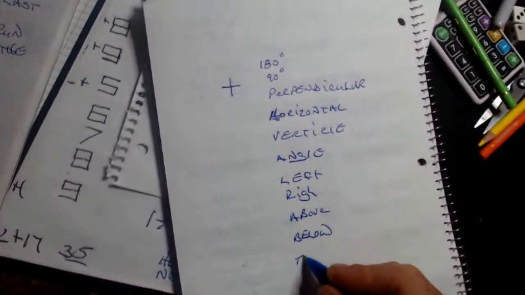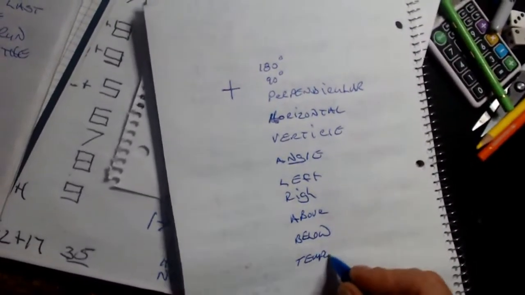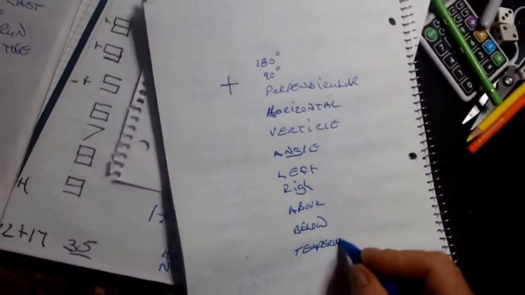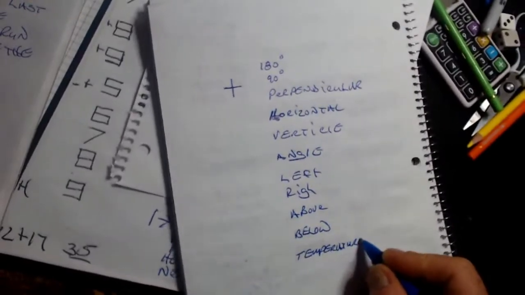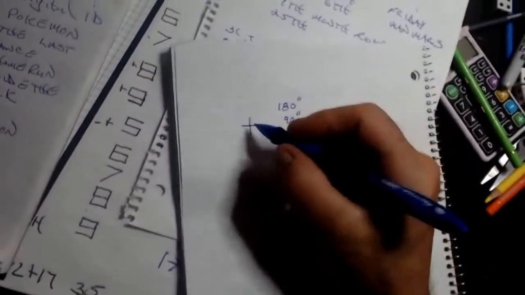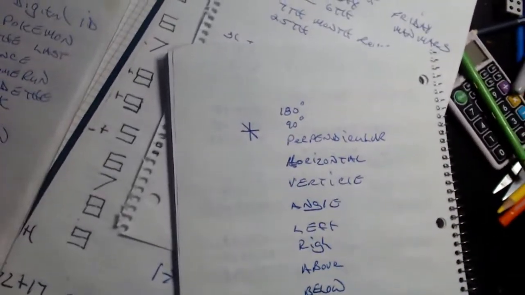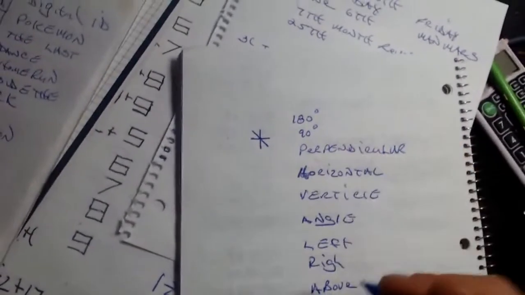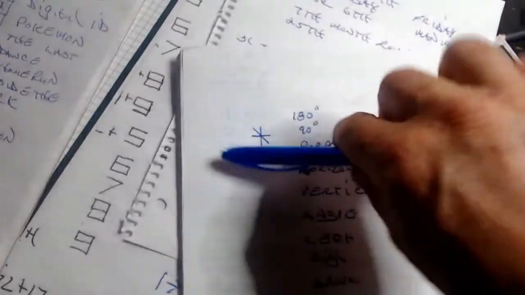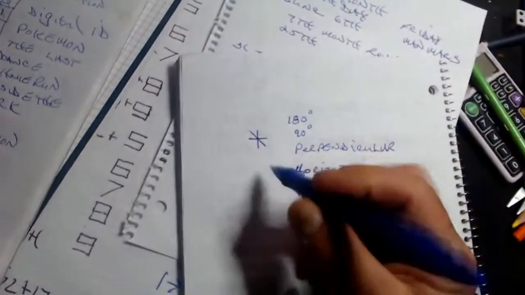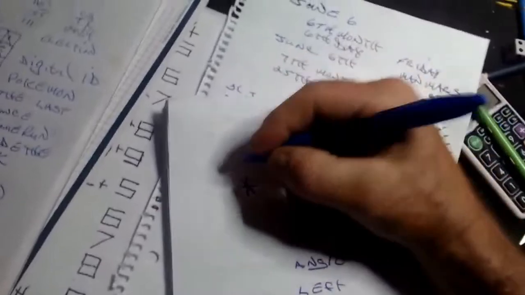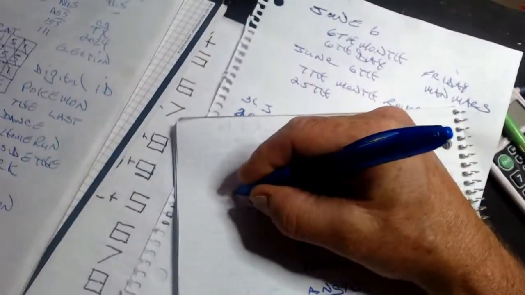Now, if I was talking temperature, we can also use the same words. So what am I talking about? It is that when I cross this line over here, what's happening, if you take a good look, is that this is spinning around the pole. Here's the pole.